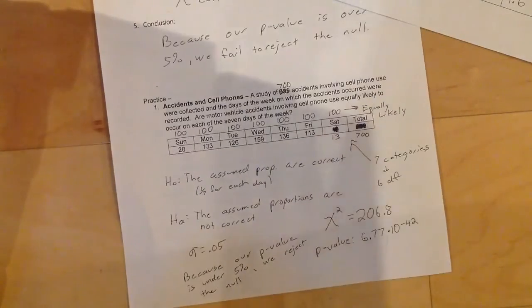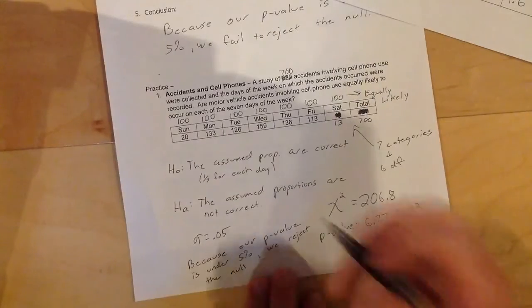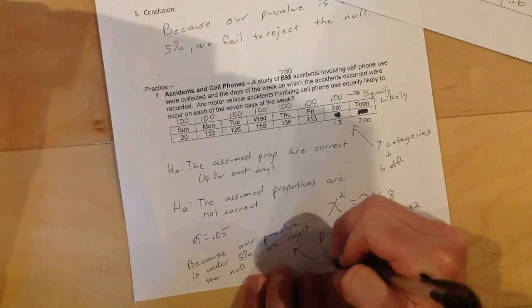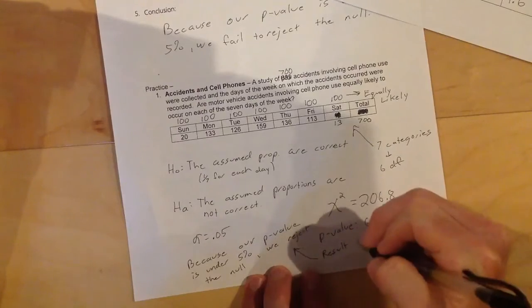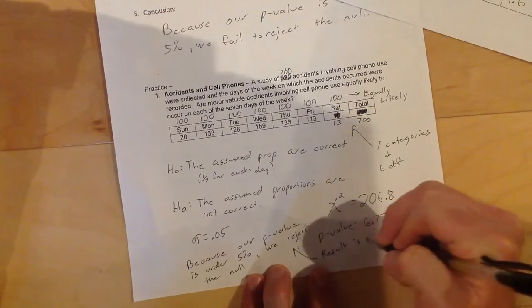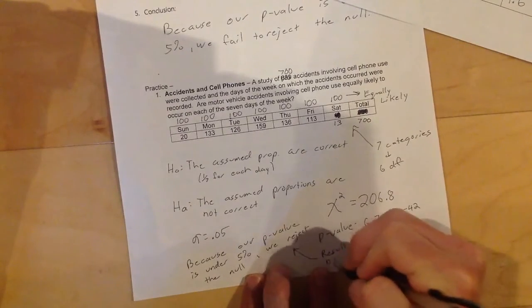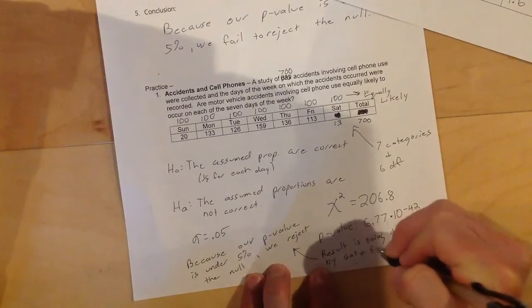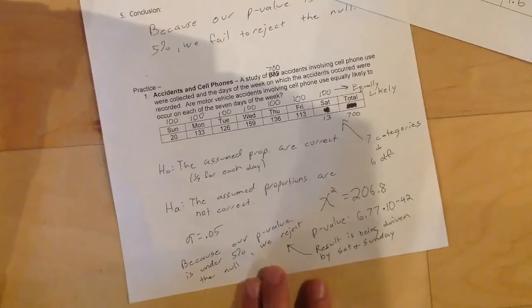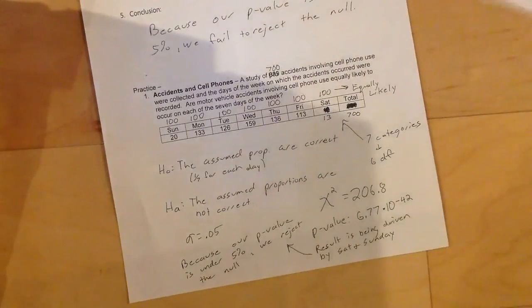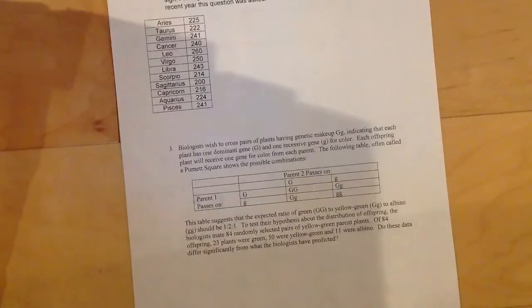And if we were trying to explain what was driving that, this result is being driven by Saturday and Sunday. Those are the two where we're getting really large components to our chi-squared statistic. So that shows you how we can do one of these using the calculator. Let's take a look at two more, and then we'll wrap it up.